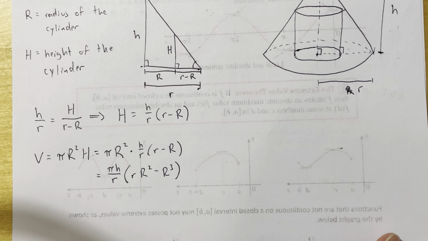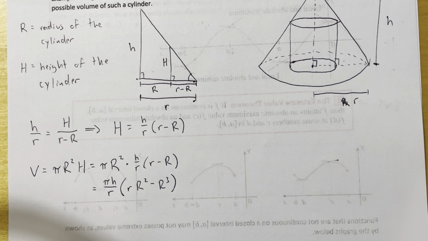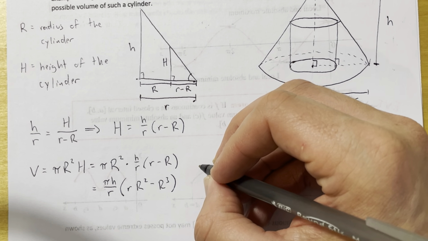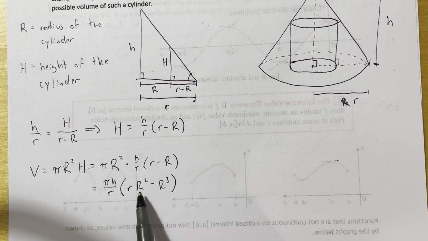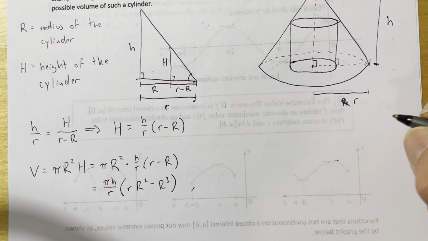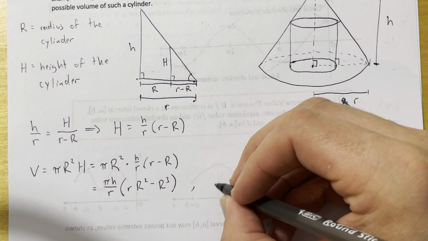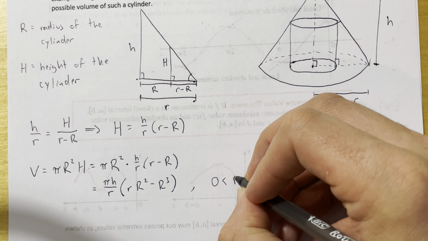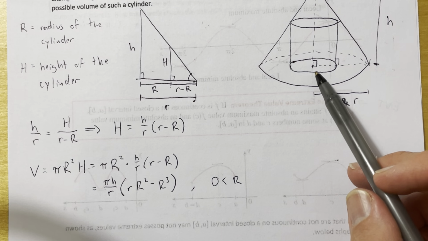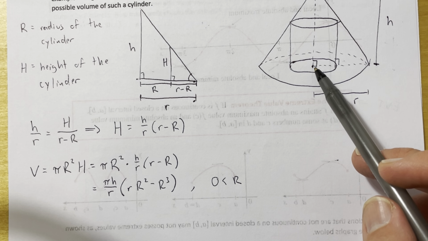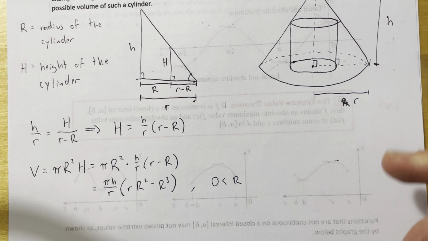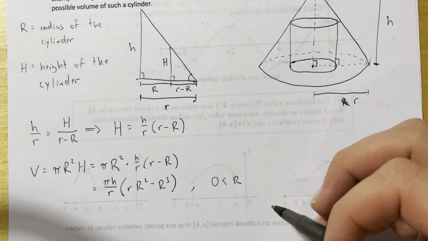Okay. Are there any constraints that we need to worry about on this function, by the way? Right now I'm looking at a function of capital R, because capital R is the only unknown here. All of the other letters are constants. So is there any kind of constraint on capital R? Well, it has to be bigger than 0, because if it were 0, then this thing would shrink down to a flat circle, which is not a cylinder. Obviously, it can't be negative. You can't have a negative radius, so it has to be positive, greater than 0.